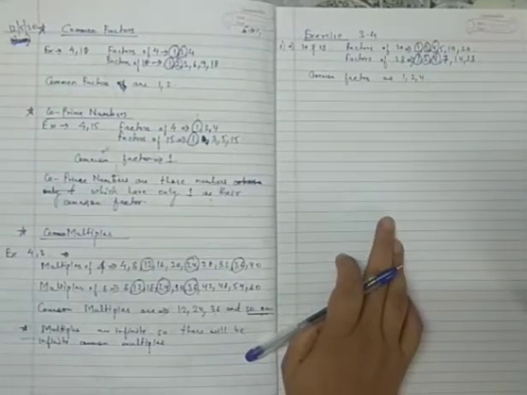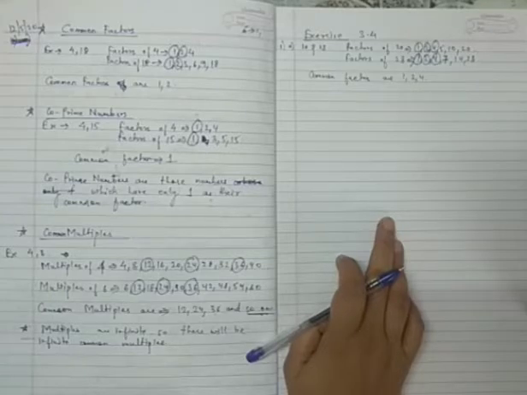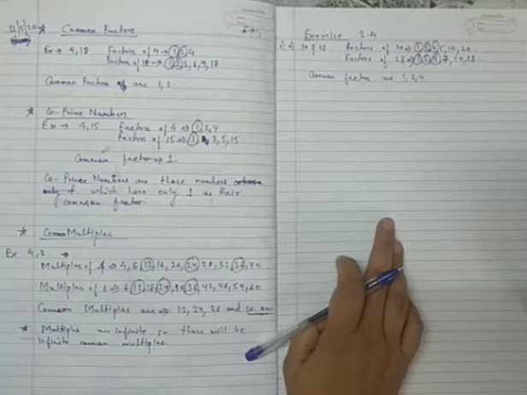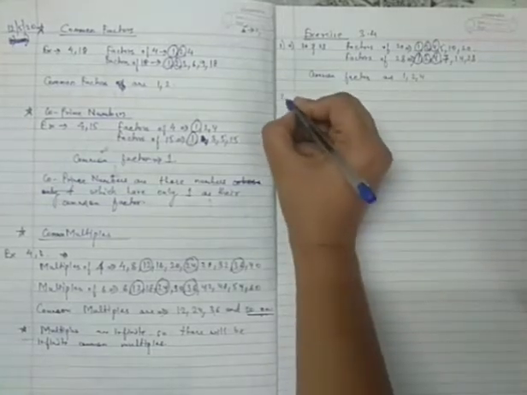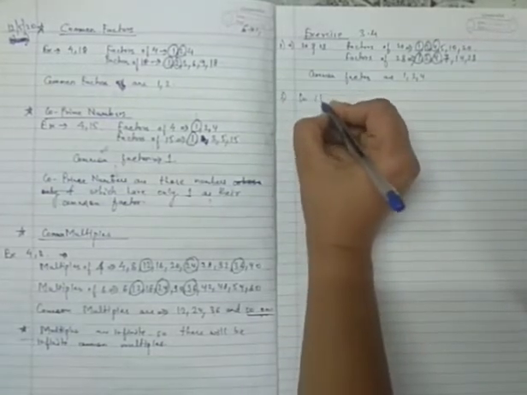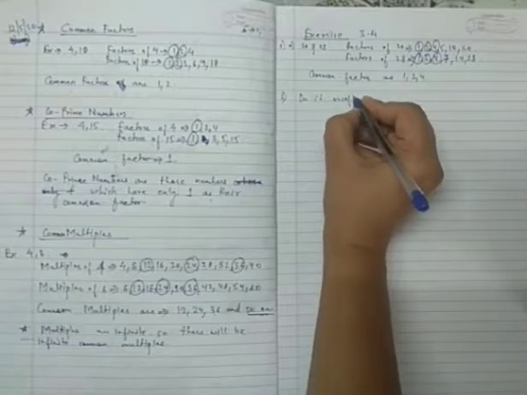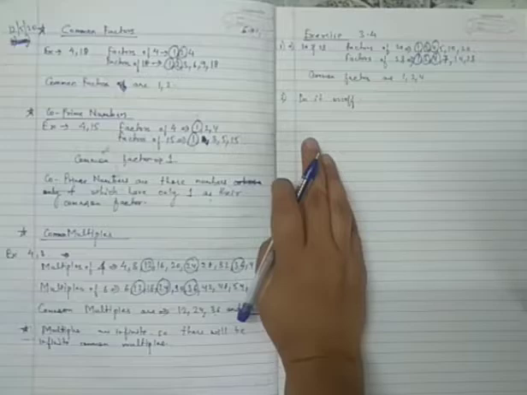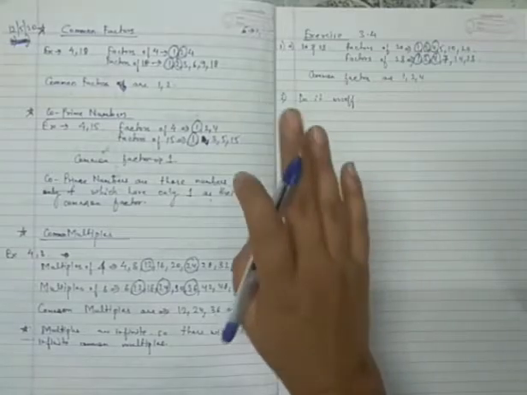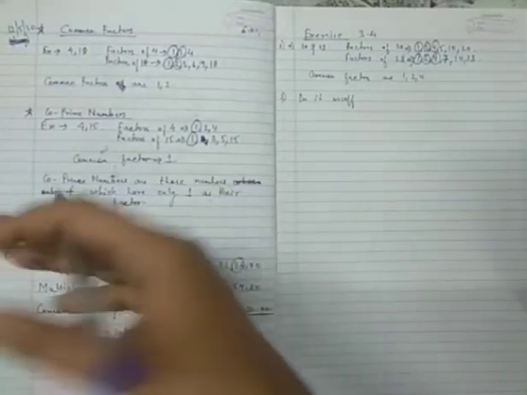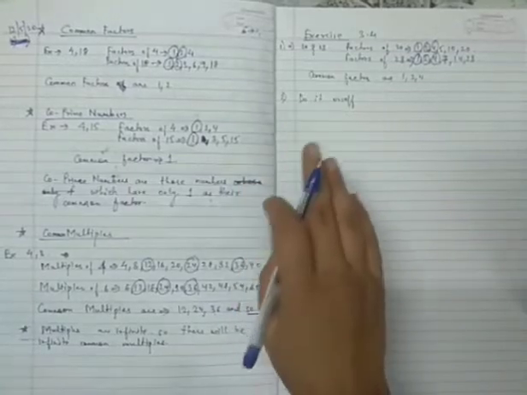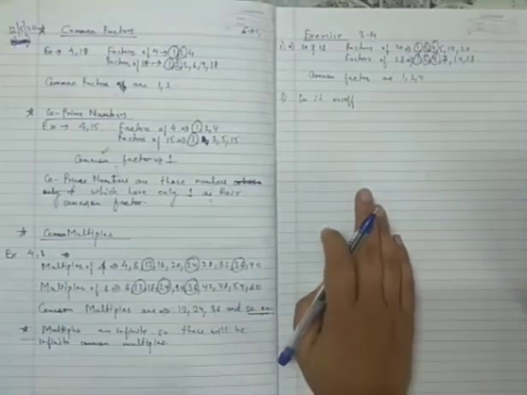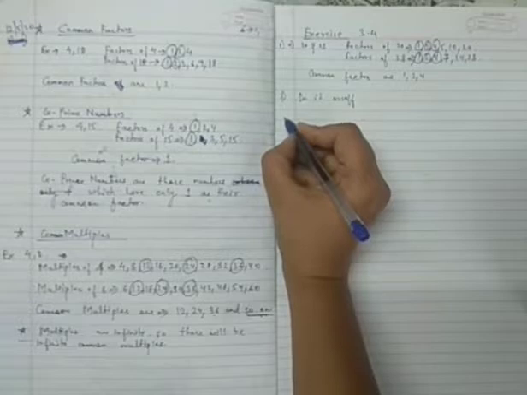Now question number 2. Again you have to find the common factors, but you have been given 3 numbers. So you have to find the factors of all the 3 numbers. Question 2, you will do it yourself, because I have already explained how to find the common factors. Whichever factor is common to all 3 numbers will be the common factor.